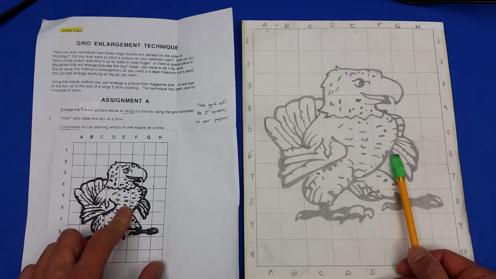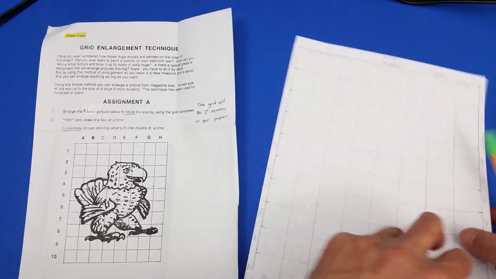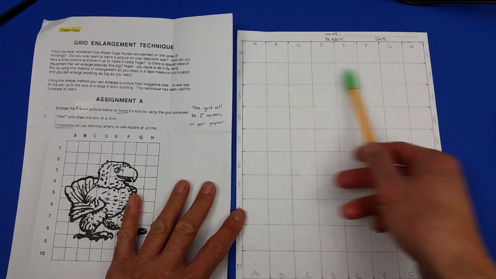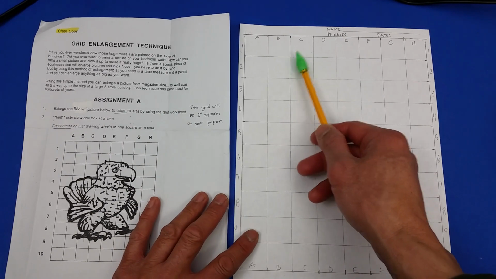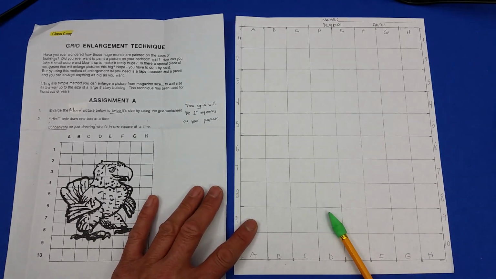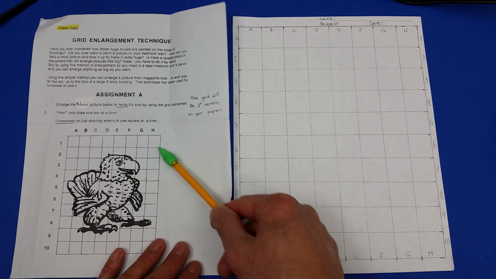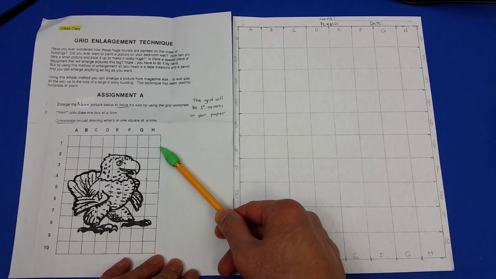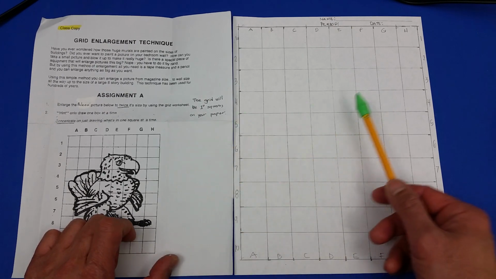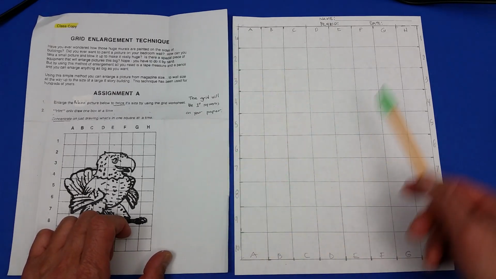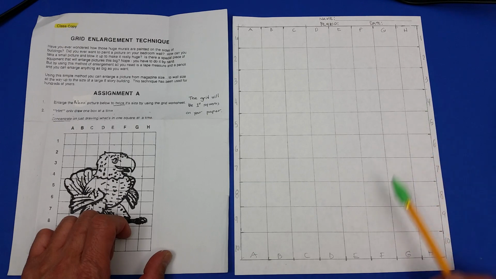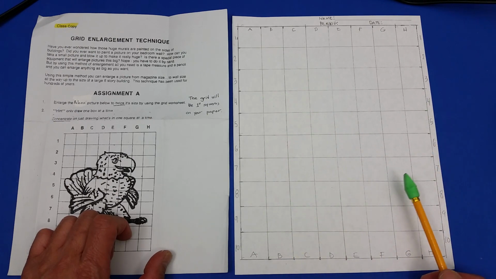So the first thing we're going to do, say this is your paper. You've got the 8x10, 8 inches across, lettered A through H, top and bottom, just like you have it on the original source, the cartoon Falcon. And also A through H on the bottom and 1 through 10.